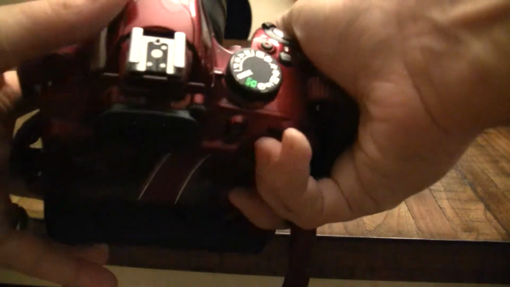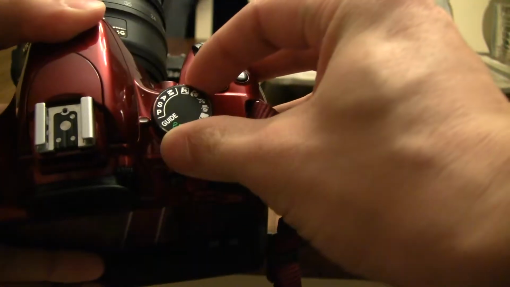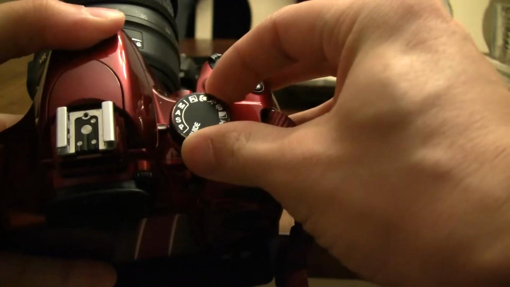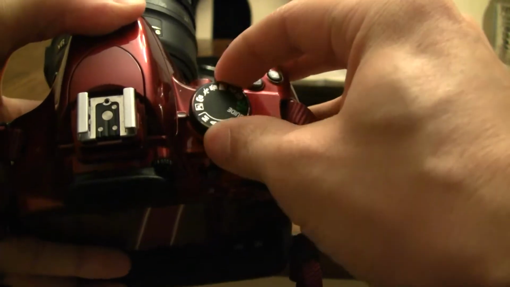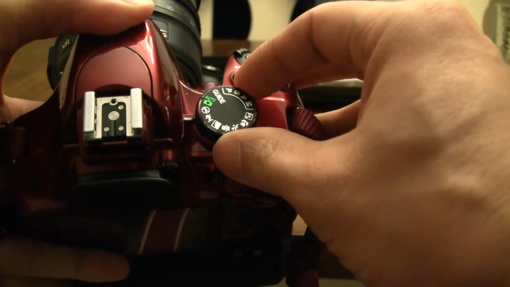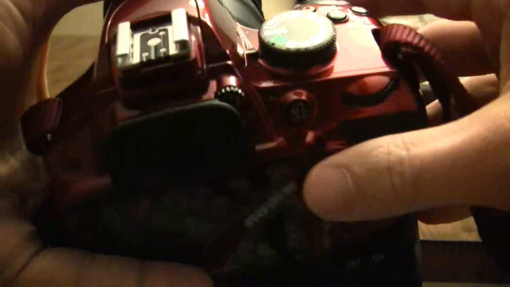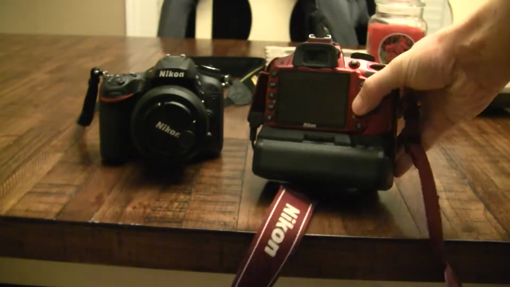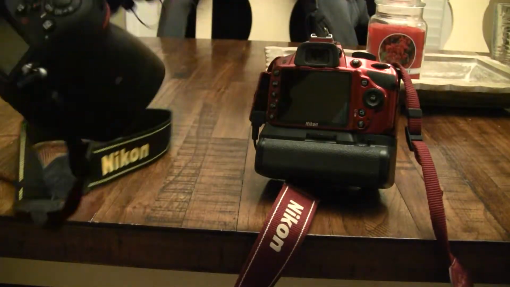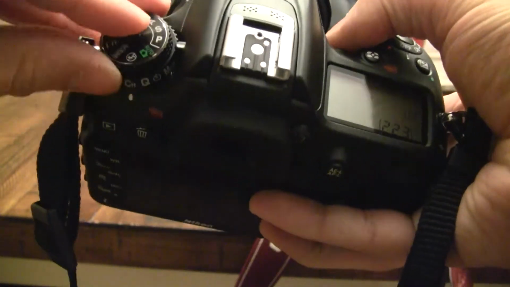I'm most familiar with the D3200 here. Of course, you've got your mode dial here. You've got program, shutter, aperture, manual, and then all your different scene modes, your no flash, auto, and your guide here. What you'll notice on the D7200, of course it's on the opposite side, you still have auto.